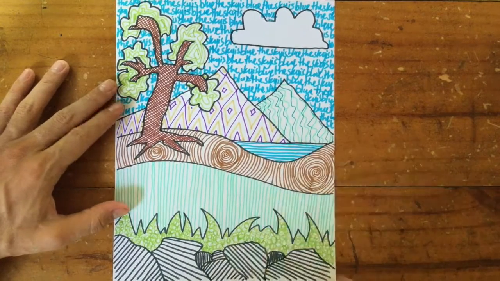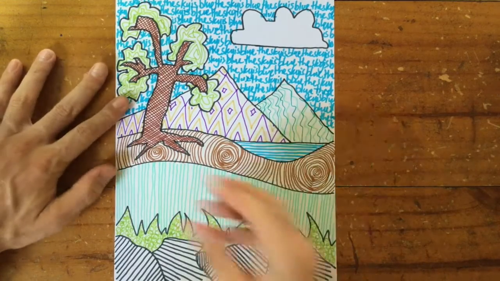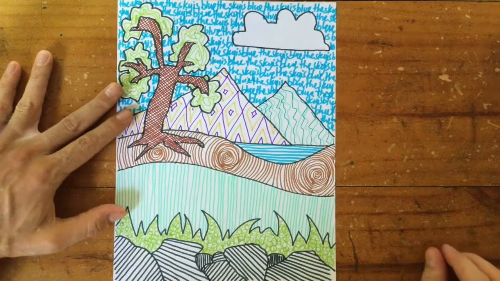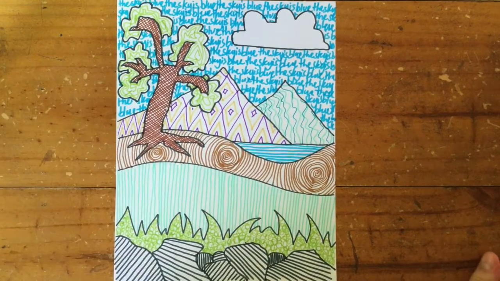You could add your favorite animal in the picture somewhere if you want to, or you could put yourself in the picture if you want to. You know, it can be adapted. That means it can be changed as much as you like. Main thing is to have fun making art. Alright, let's get started.